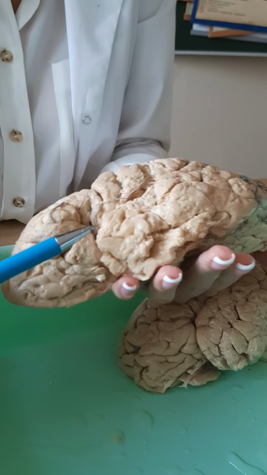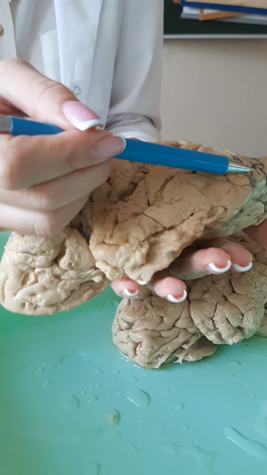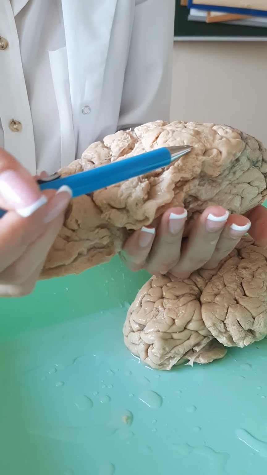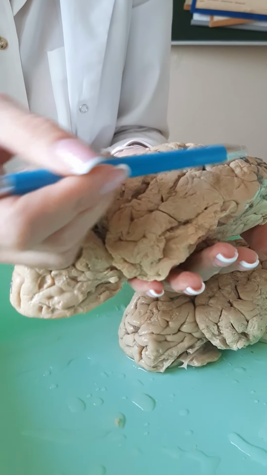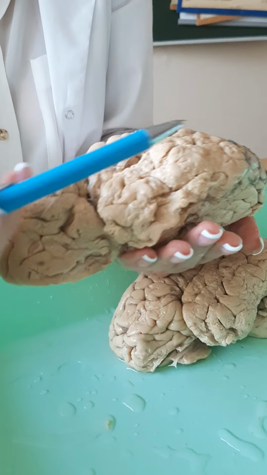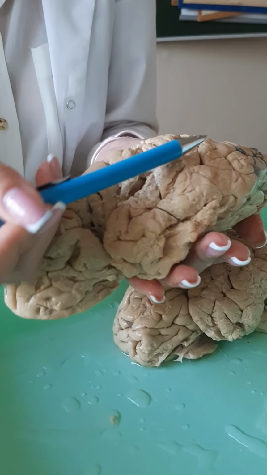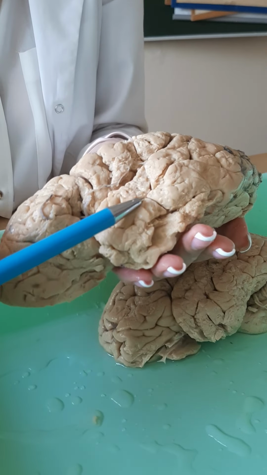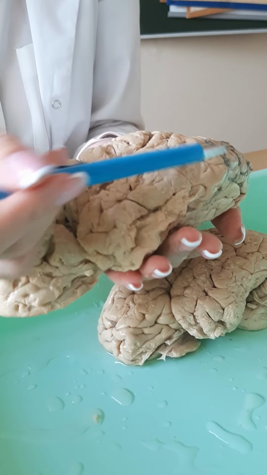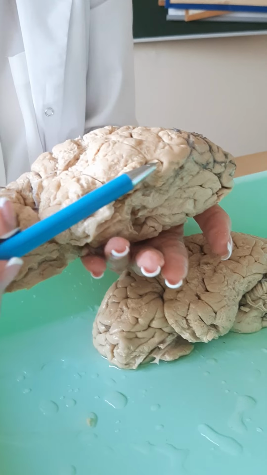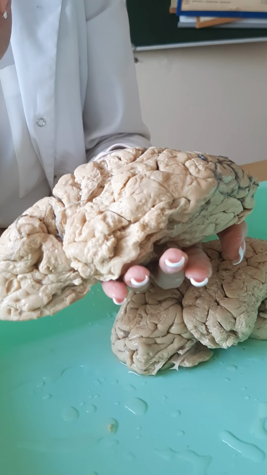Here we have superior temporal gyrus, here superior temporal sulcus, inferior temporal sulcus, and here we have three temporal gyri. This one is superior temporal gyrus, this one middle temporal gyrus, and this one inferior temporal gyrus.